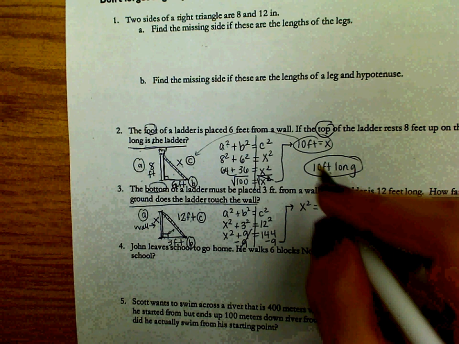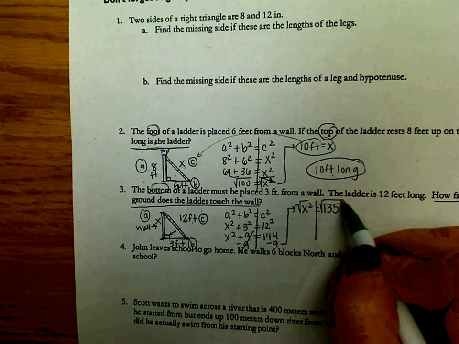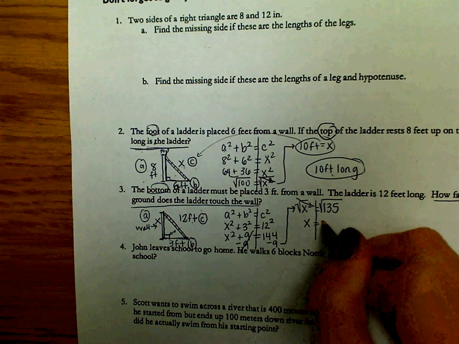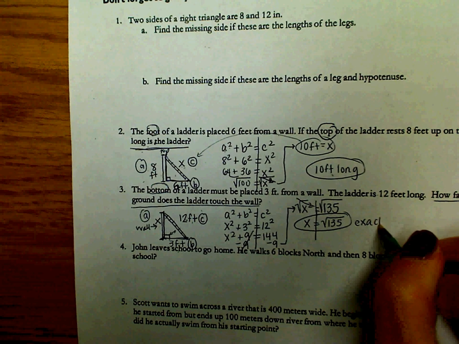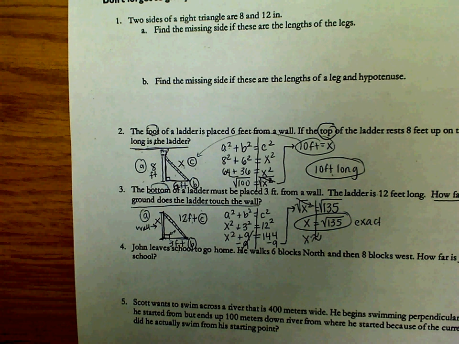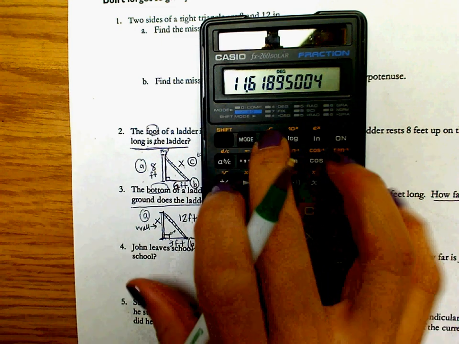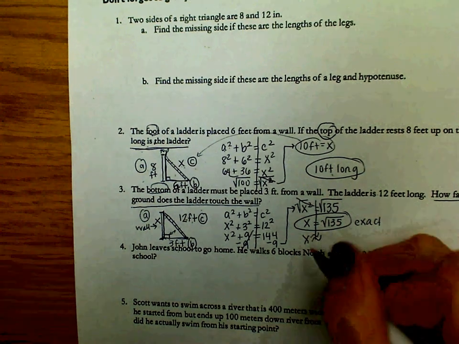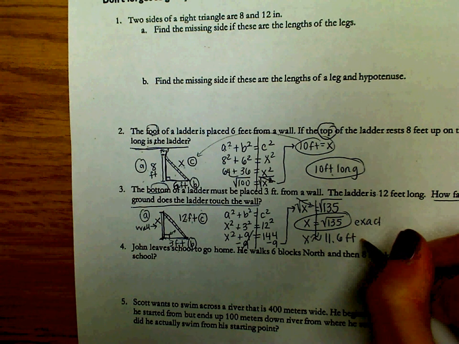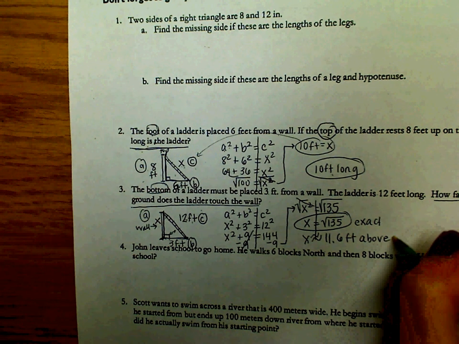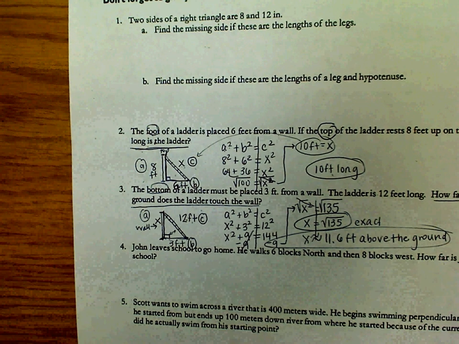So then, you have to square root that. Square root, square root, that cancels out. X is going to be the square root of 135. That's the exact answer. But as an approximate answer, let's see about how high up the wall it is. So square root that, it's about 11.6. So it's about 11.6 feet above the ground. Okay, so there it is.